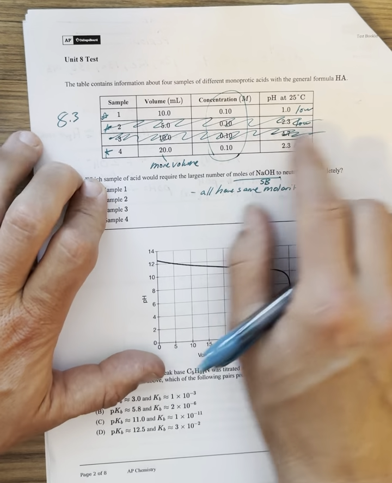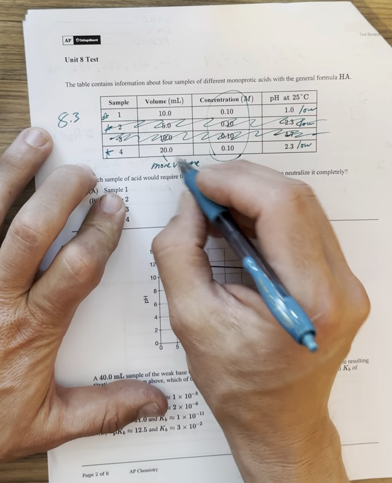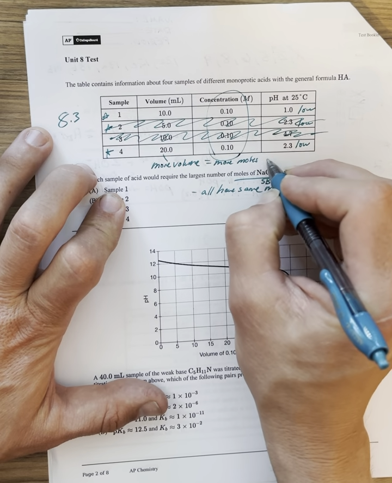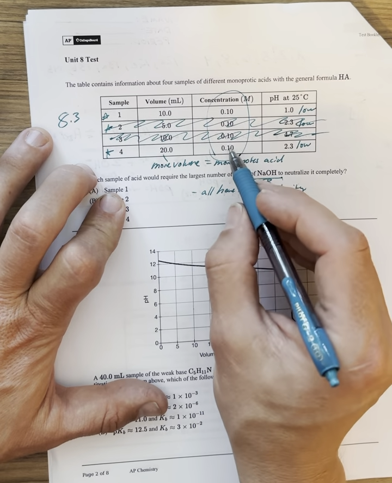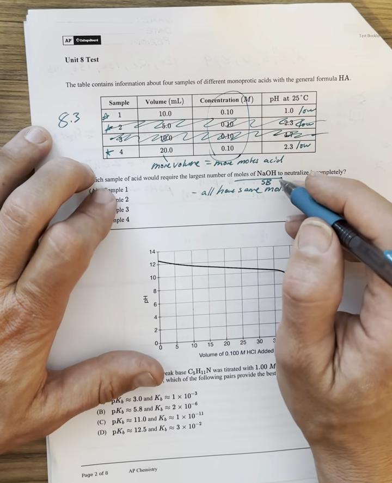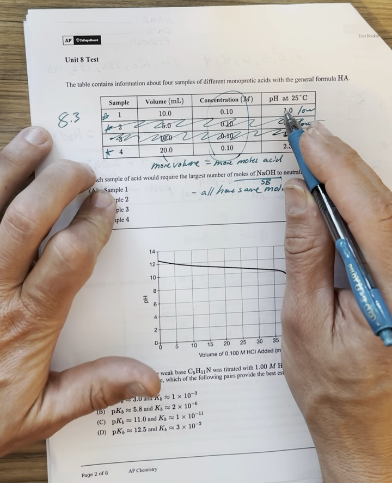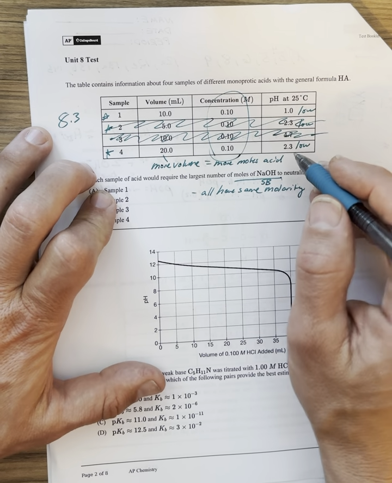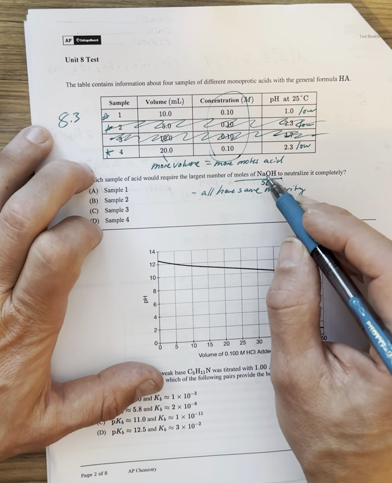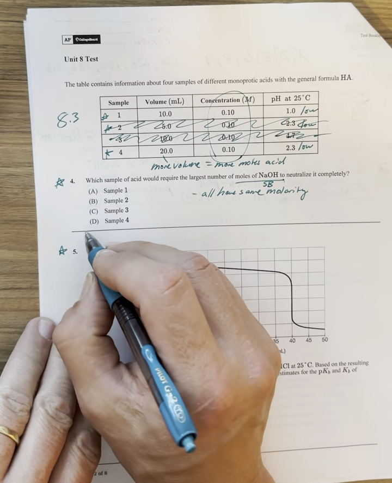So all things considered, the one that has more volume has more moles of acid, okay? Because you're multiplying the concentration times a larger number, so you would get a higher number of moles of acid. So even though it doesn't have the same pH that the stronger acid does, it has more volume. That's what really matters when you're titrating with NaOH. So the best answer there is going to be D.